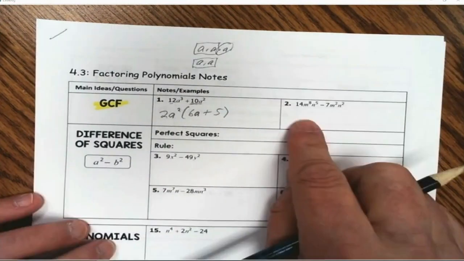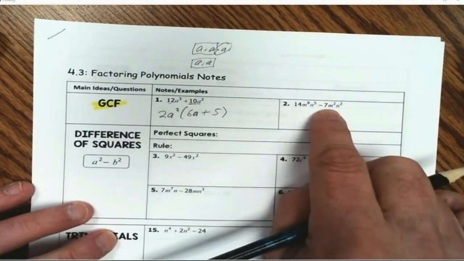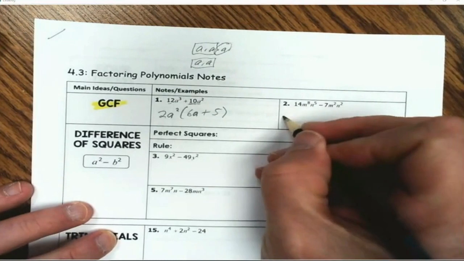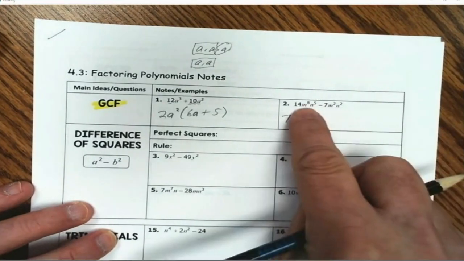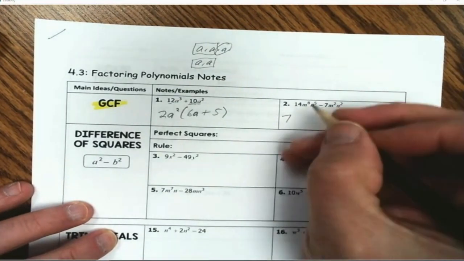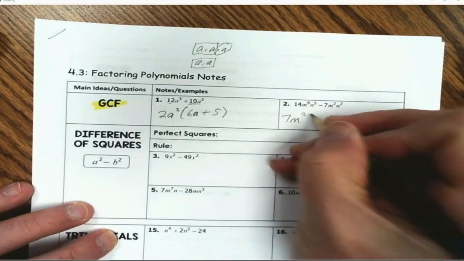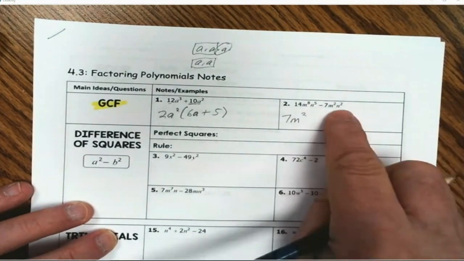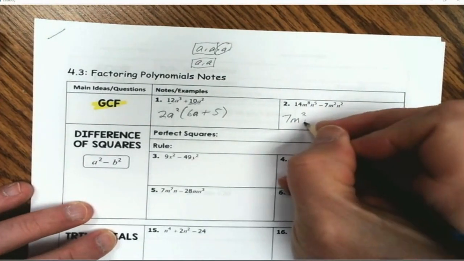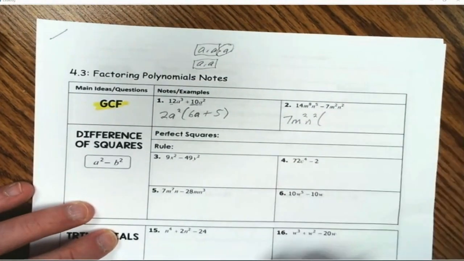Let's look at another example here. 14 and 7. Oh, we can take 7 out of both of those. M to the 8th and m squared. We can take m squared out of both of those. N to the 5th and n squared. We can take n squared out of both of those.